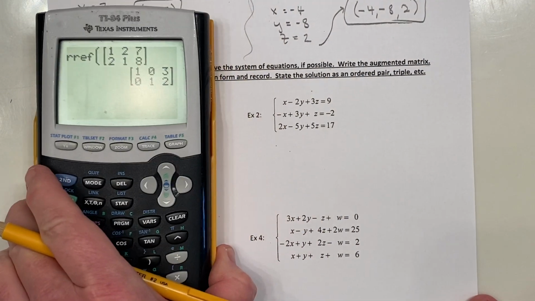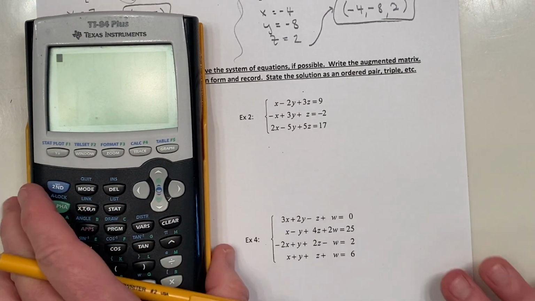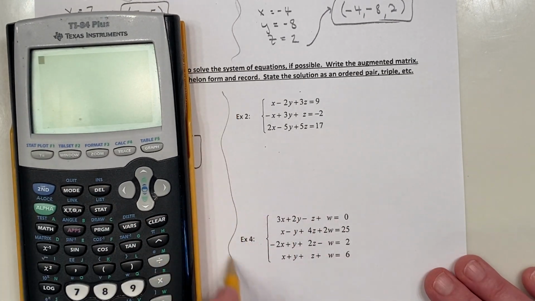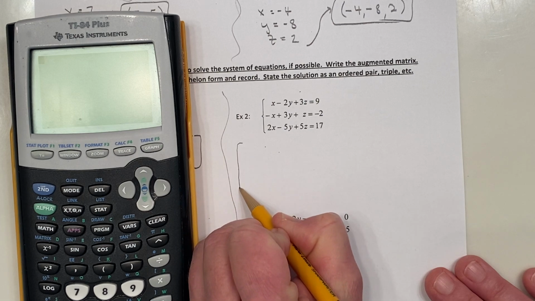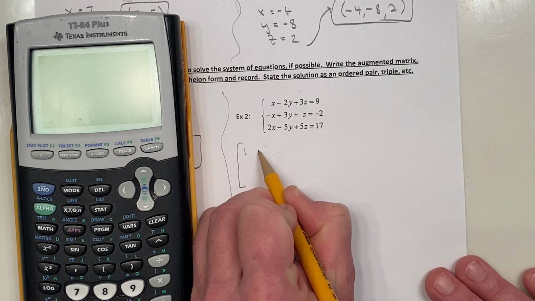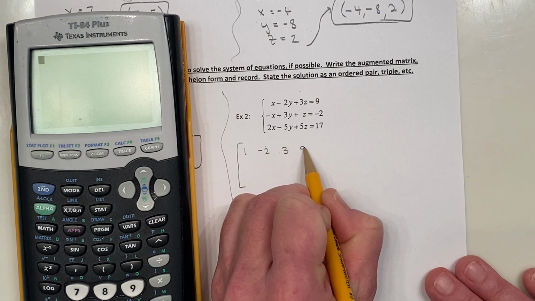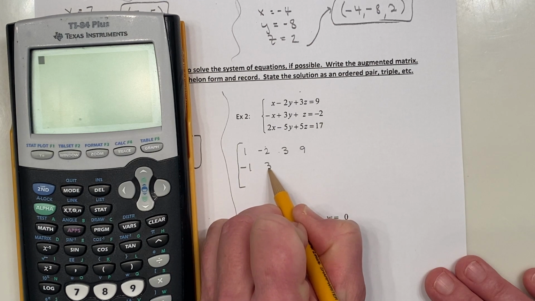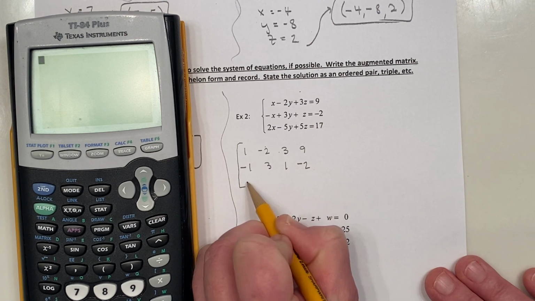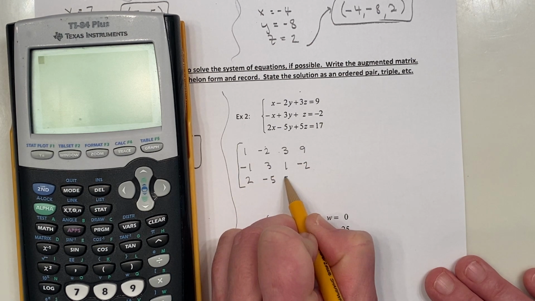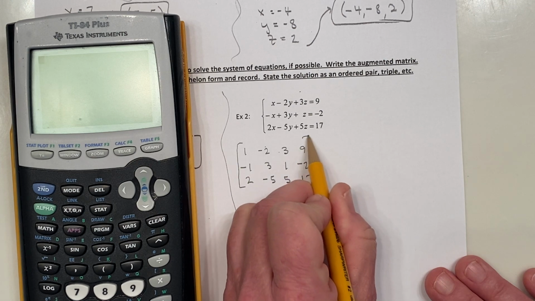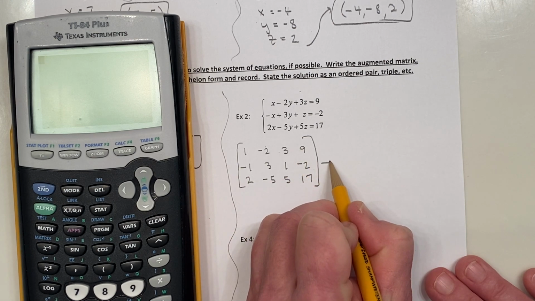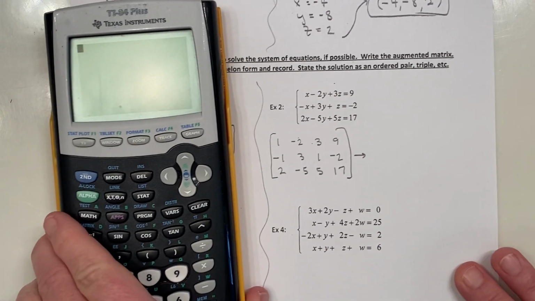All right, example 2 is over here. Let's write the augmented matrix. Pick up the calculator.